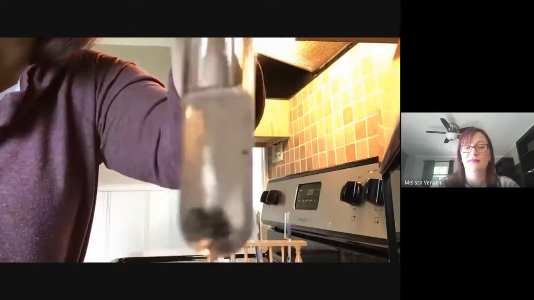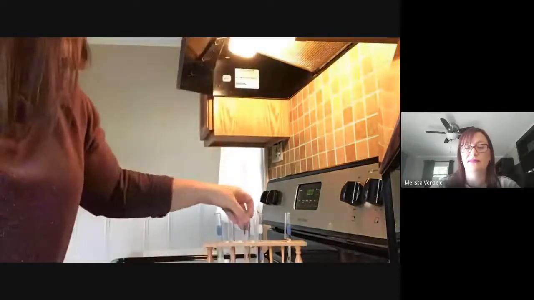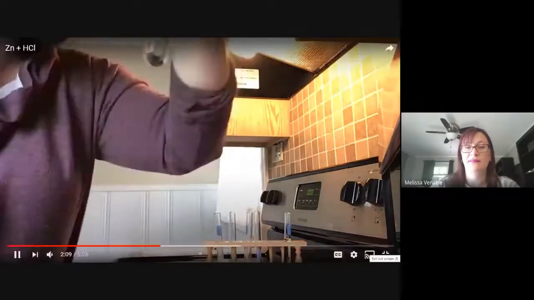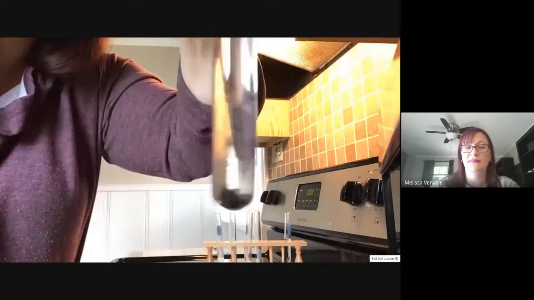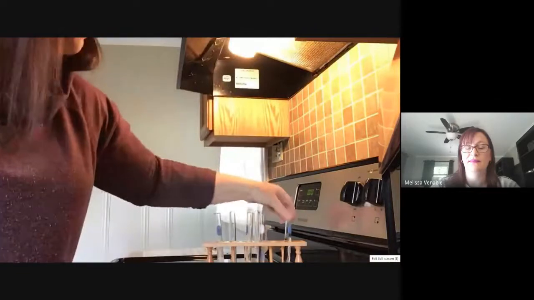Maybe you can't see it, but there are little black flecks in there. Not really warm anymore. And here's one that I did earlier this morning, after about 3 hours. See, the color has changed here. Bubbles. And here's one that I did last night. There's nothing left. Nothing at all.